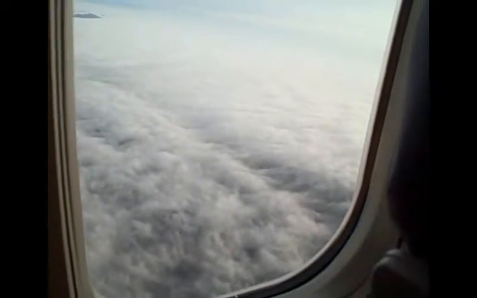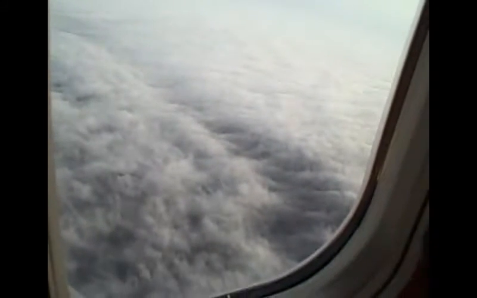Okay, so now we are airborne, so I will be back when I am in Dallas. Here we are, you can see the clouds below us.